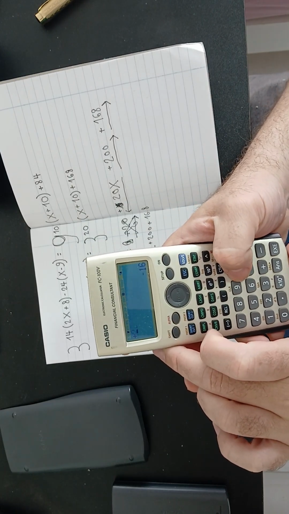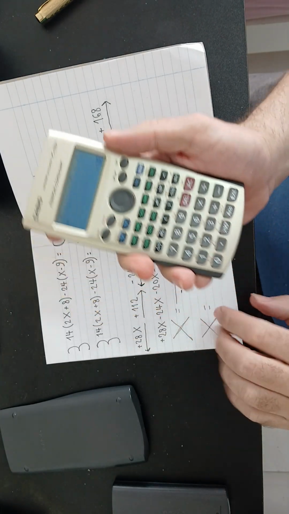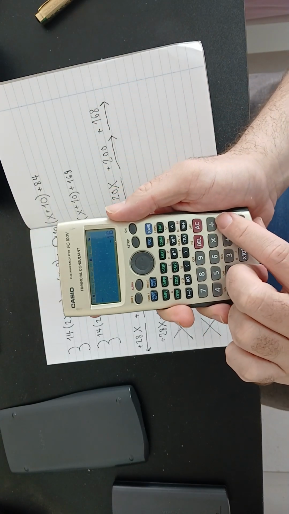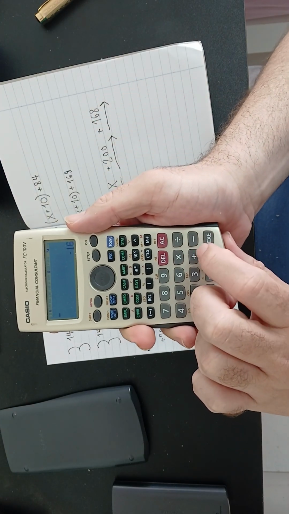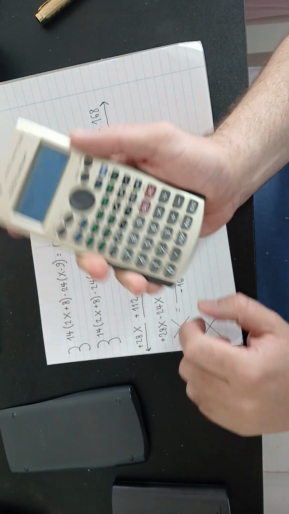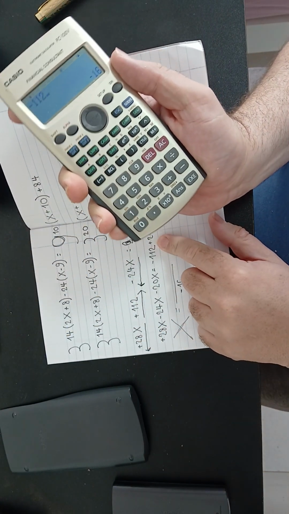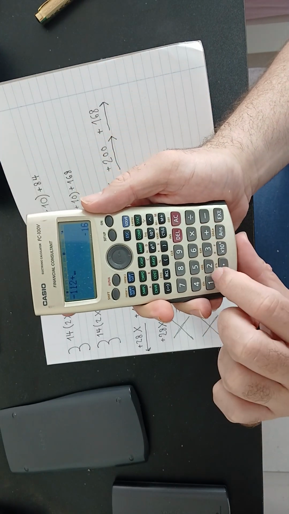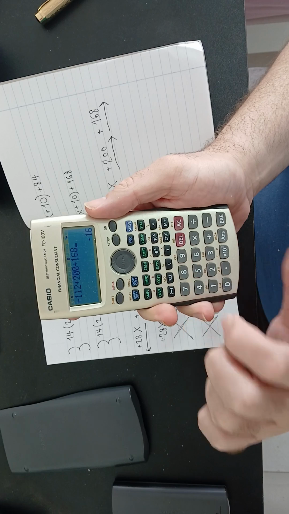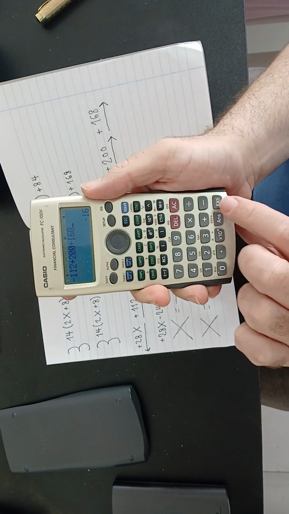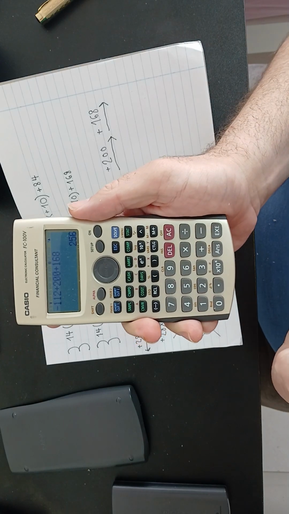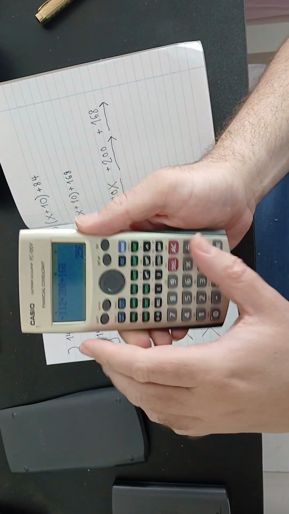And now 112 plus 200 plus 168 from here, and all of that will be equal to 256.